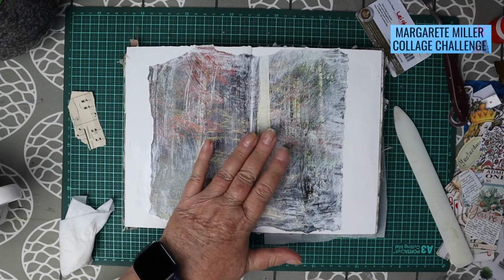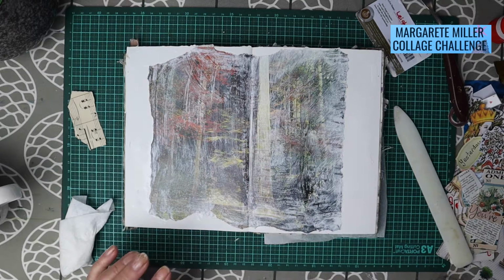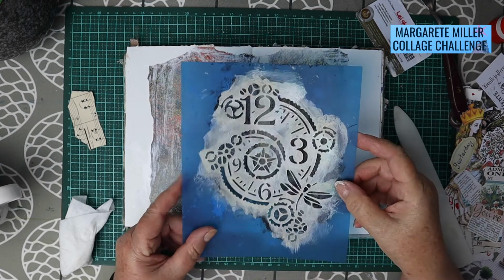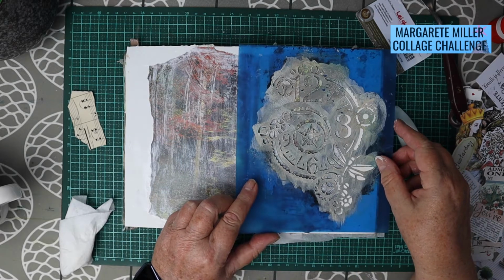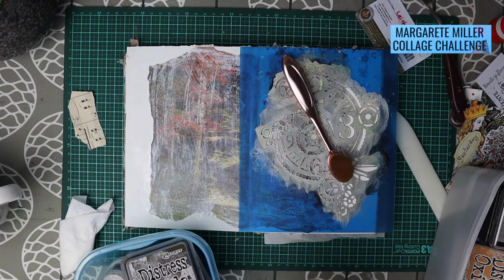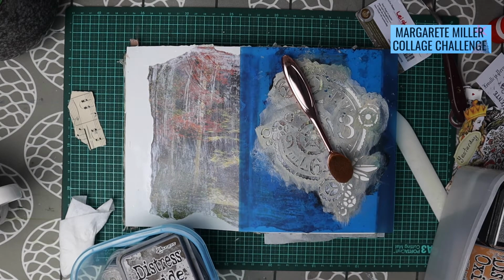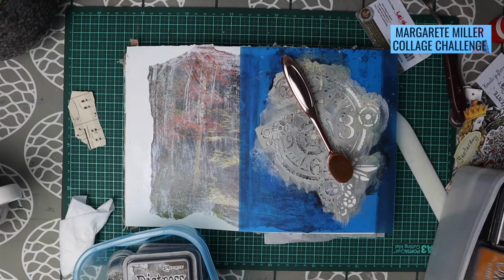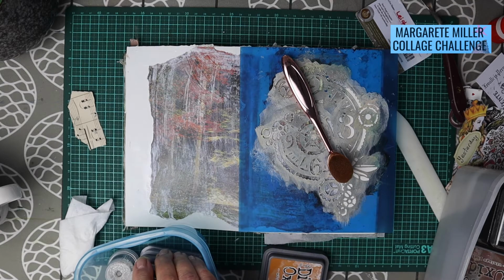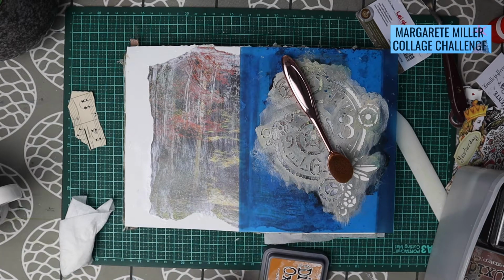While that's drying, I think it's dry enough to actually put a bit of stencil on there. I want to get this big clock. I'm going to put that over on the edge there like that. What colour can I use on that? Something foresty. What about wild honey? Maybe rusty hinge. I'll try the wild honey first, see if that's dark enough.